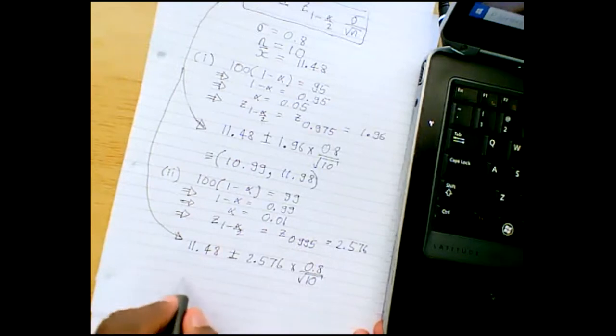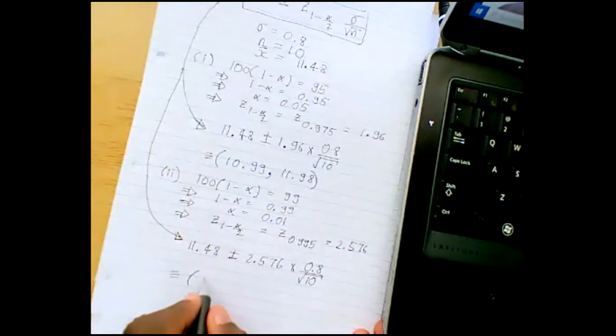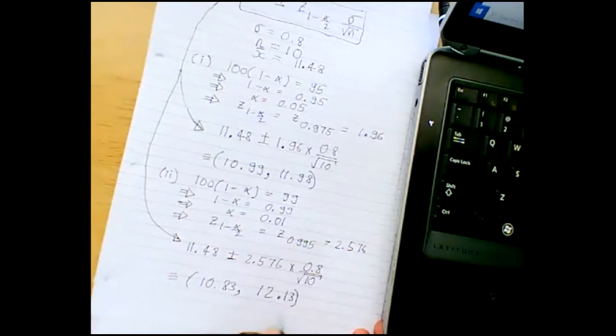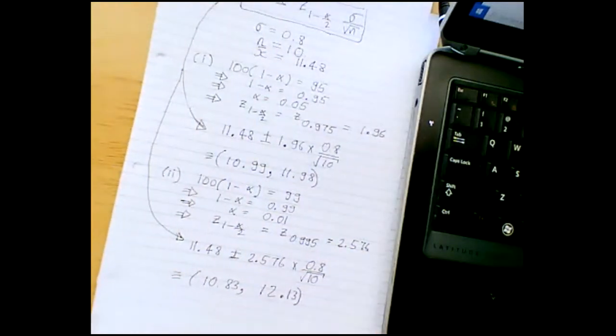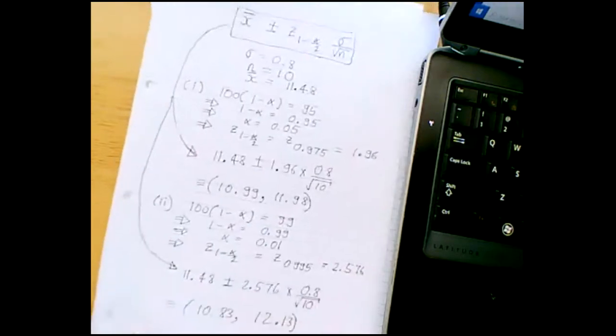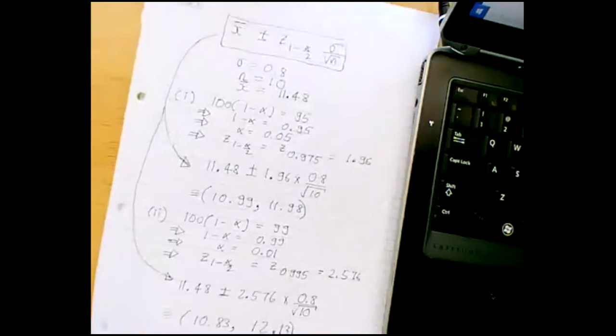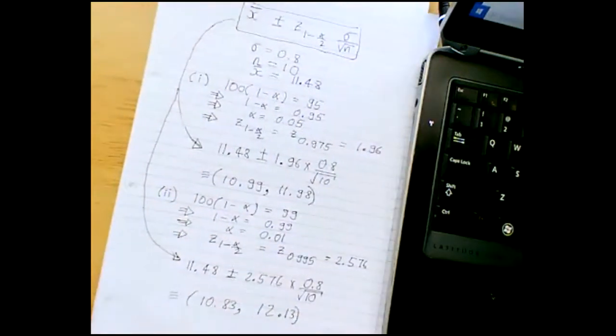this, right? And if you work this out, you get the lower limit to be 10.83, the upper limit to be 12.13. So this is the 99% confidence interval for the mean concentration level. Okay, are you guys okay with this? So this is the solution for question number 6 of the tutorial sheet.